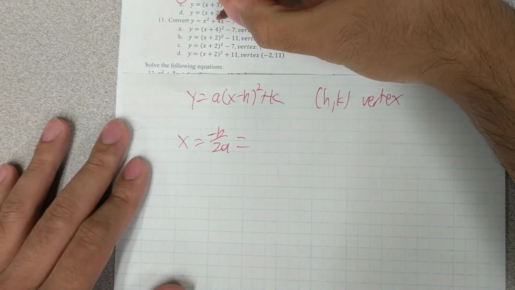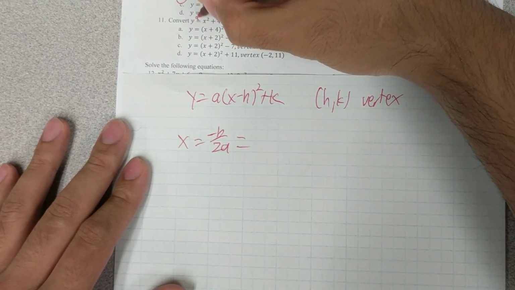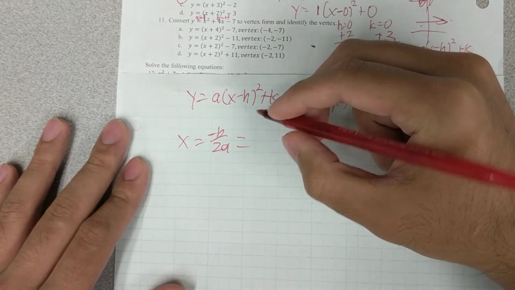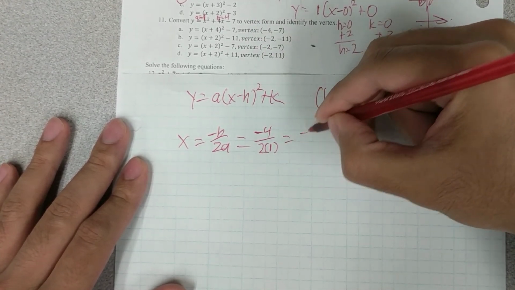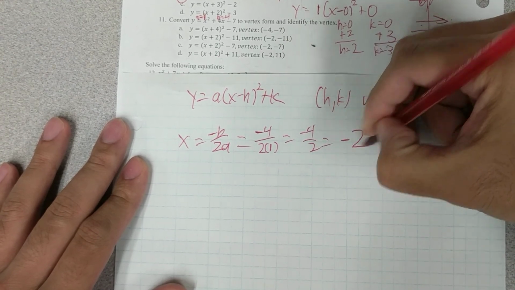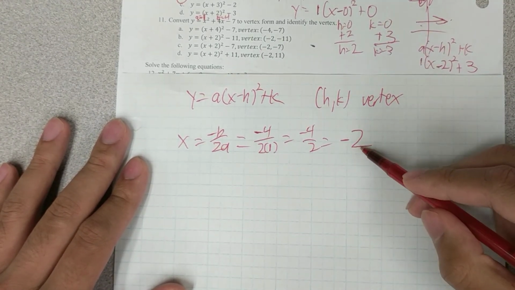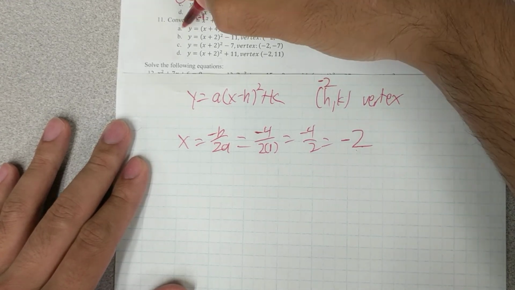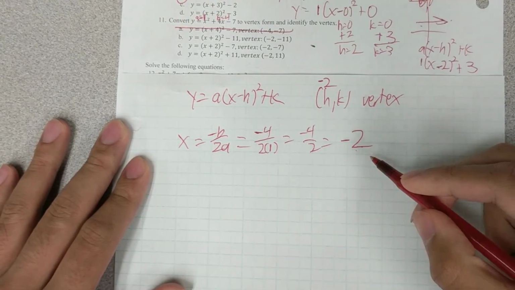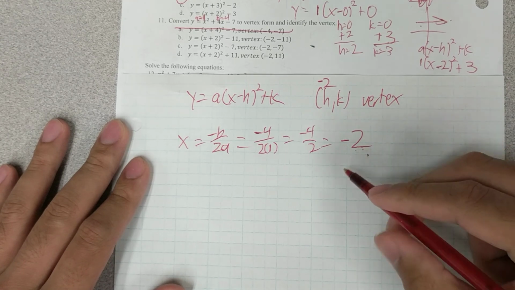In this case, b is 4, a is an invisible 1. So negative b is negative 4, 2 times a is 2 times 1. Okay, so the x-coordinate of the vertex is negative 2. So I can eliminate choice A. And now I need the y-coordinate of the vertex.